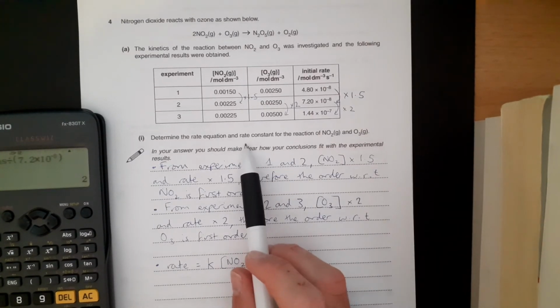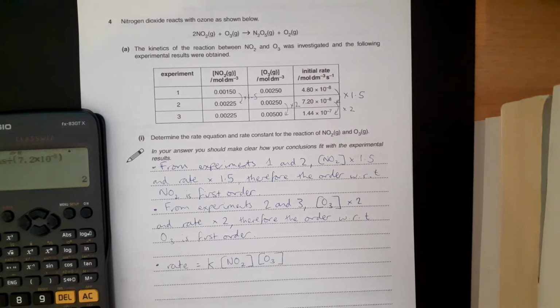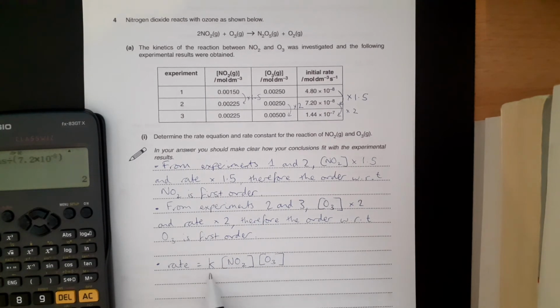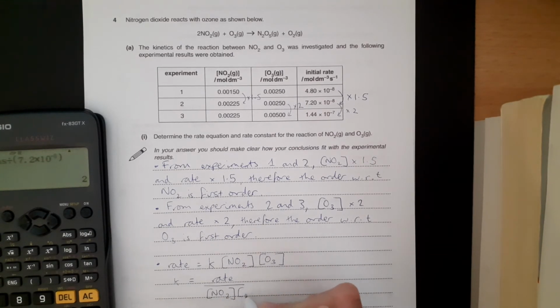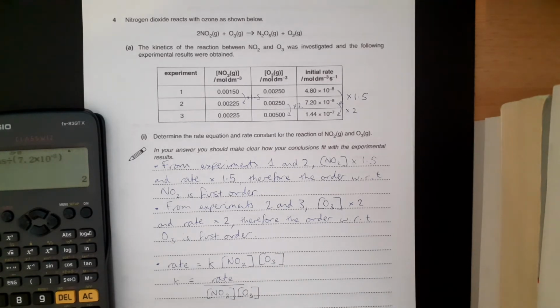Right, the last part that we need to do then is to work out what the rate constant is. And so that involves rearranging this equation. We want to work out the rate constant K. So the rate constant K is going to be equal to the rate divided by the concentrations. And that will be the same in any of these questions. It's always going to end up as the rate divided by the concentrations to their respective powers.